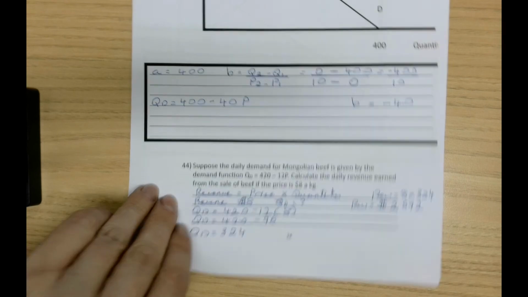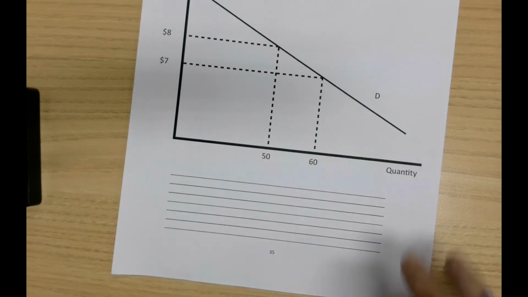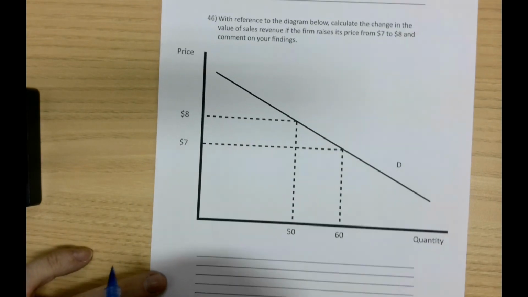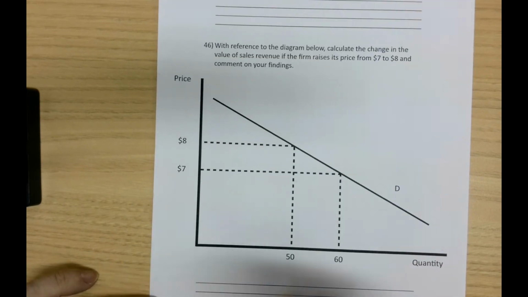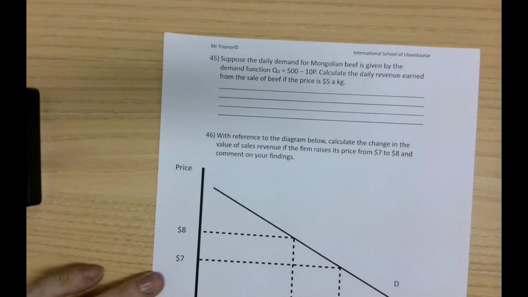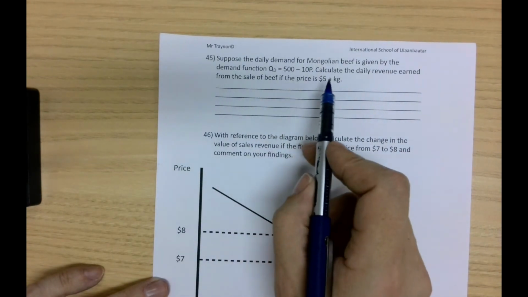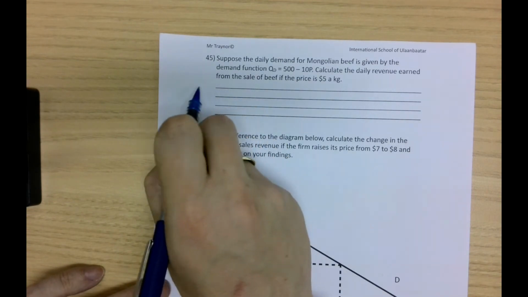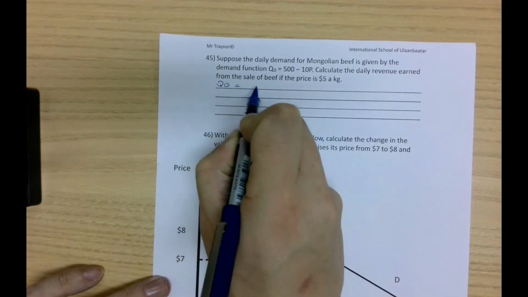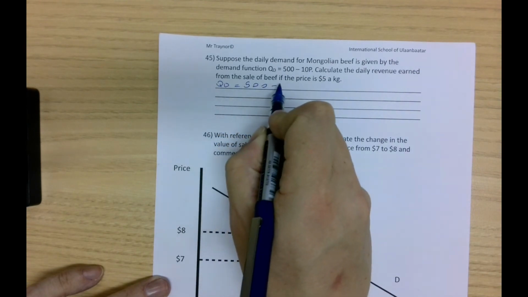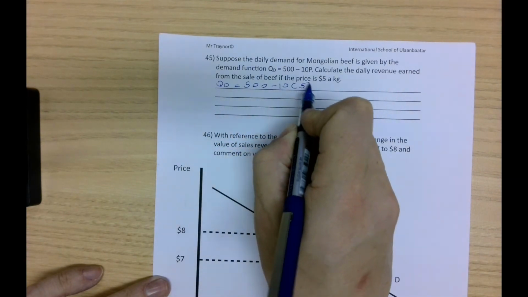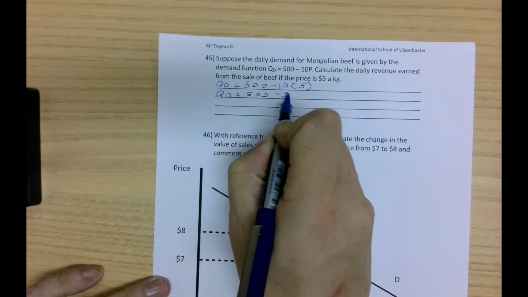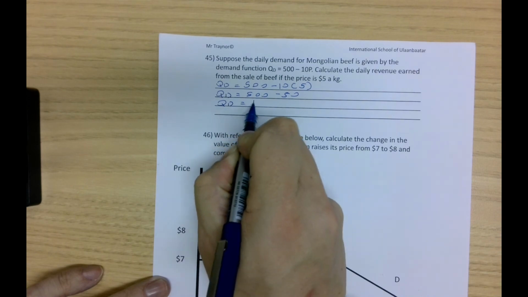Now on to this one here. Suppose the daily demand for Mongolian beef is given by the demand function 500 minus 10p. Calculate the daily revenue earned from the sale of beef at $5 a kilogram. So QD equals 500 minus 10 times 5. This is going to tell us the quantity demanded. It equals 500 minus 50, so QD equals 450.